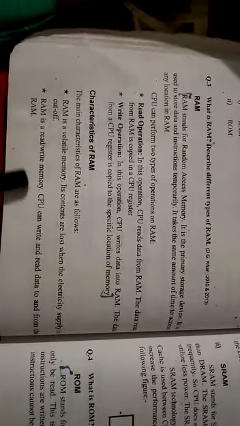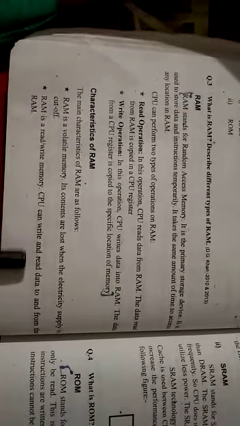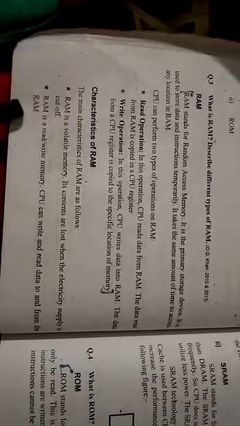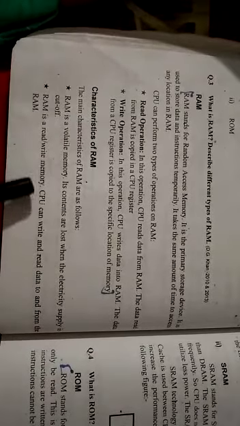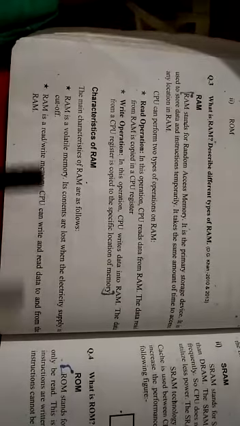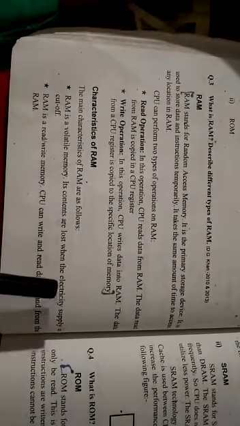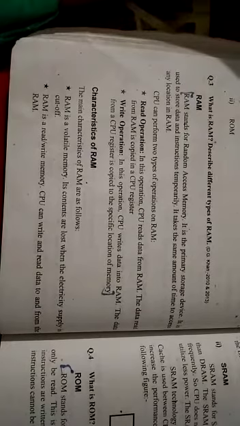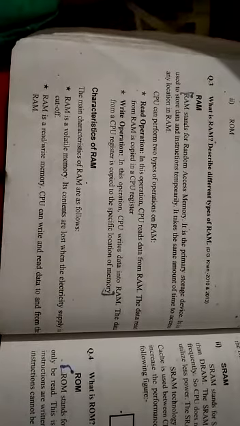And RAM is a read or write memory. CPU can write and read data to and from the RAM. RAM is a read or write memory. CPU firstly reads data from the RAM and writes data to the RAM, and then puts it in the specific location of the memory where you want to put your data.